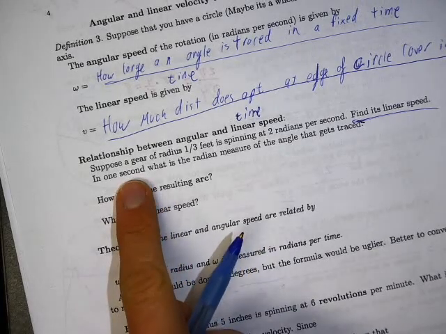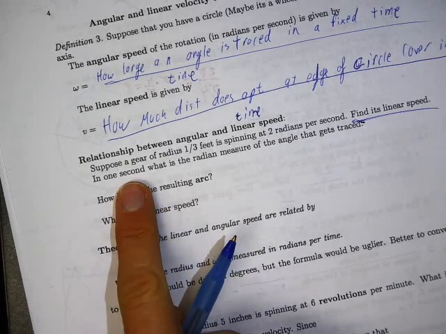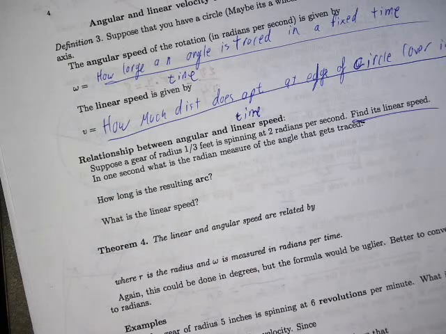So let's figure it out by thinking about, in 1 second, what happens. So if you have a gear of radius 1 foot spinning at 2 radians per second, let's let that spin for 1 full second. How many radians get traced out in that 1 full second? 2, because it's going 2 radians every second. If you wait 1 second, you get 2 radians.